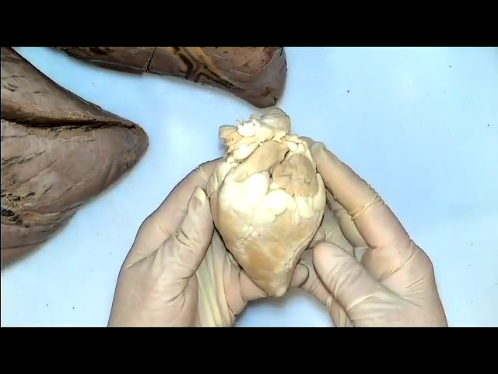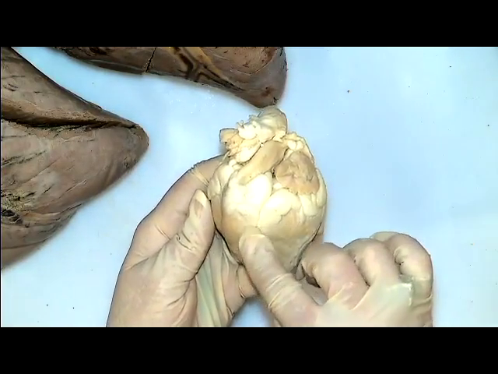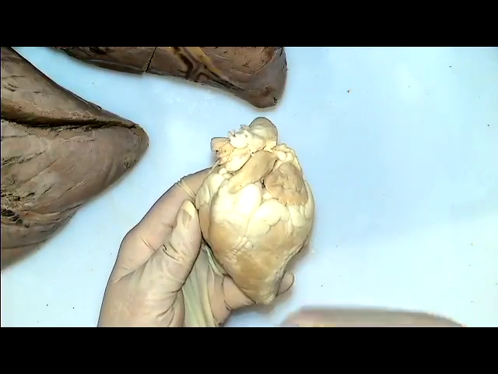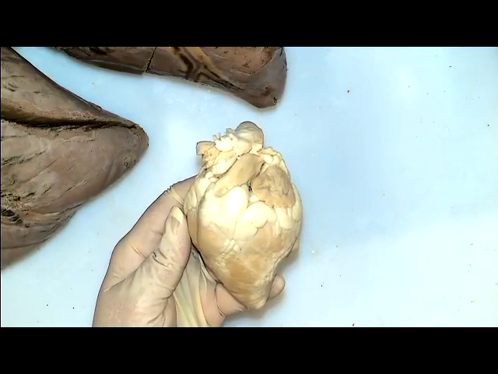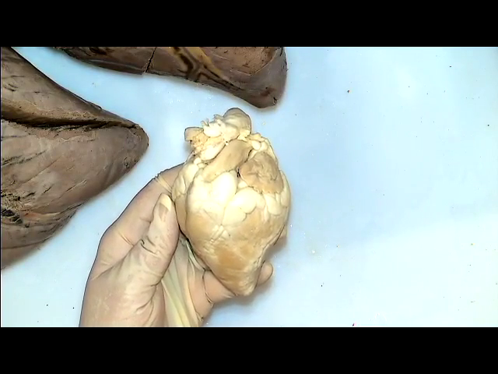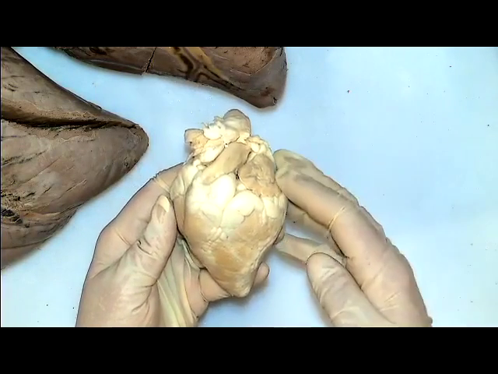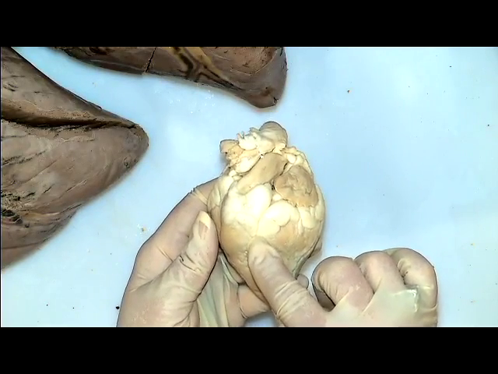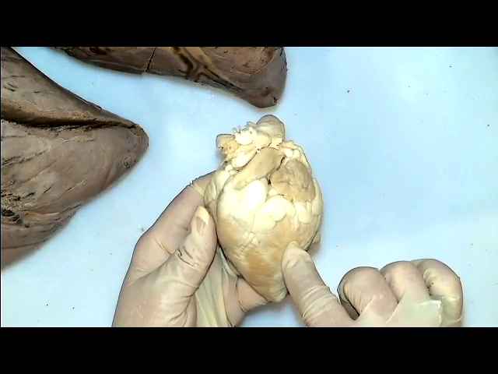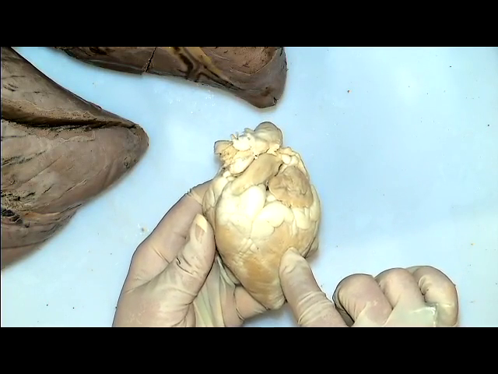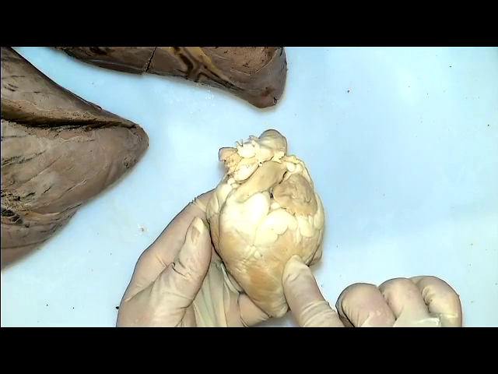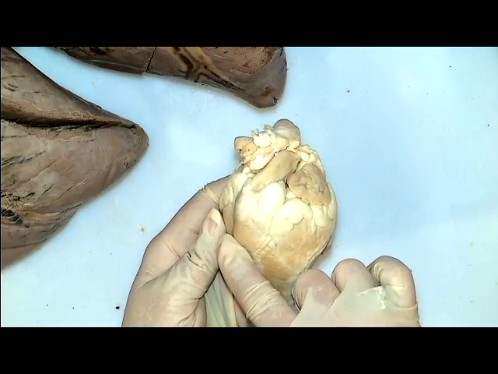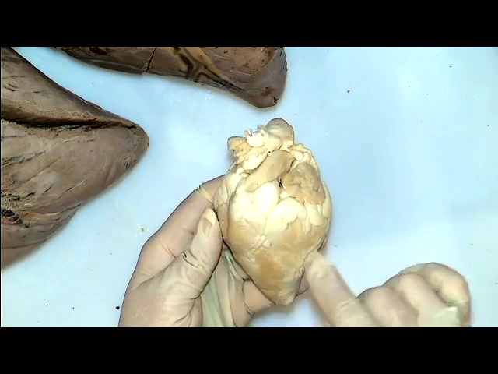If we hold the heart in our hand and look for this very wide, deep, and angled groove, that is called the paraconal interventricular groove. From that groove, looking at the heart this way, to the right of the paraconal groove is the left ventricle, and to the left of it is the right ventricle.